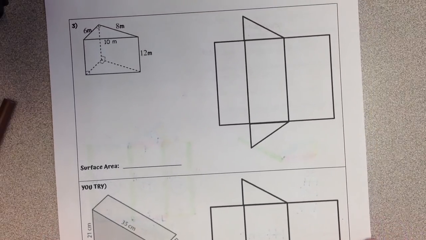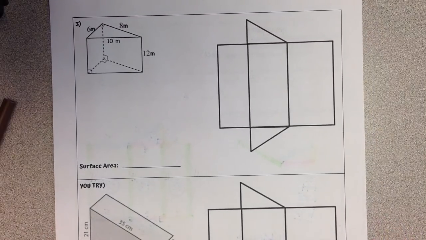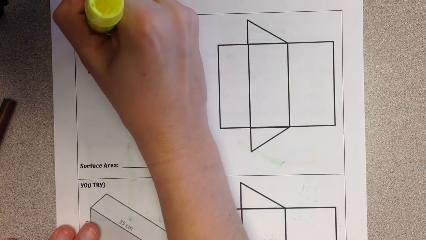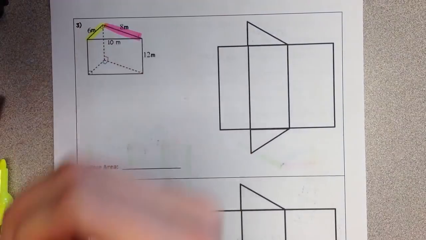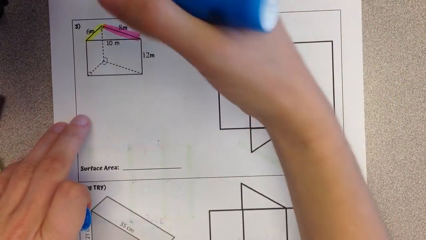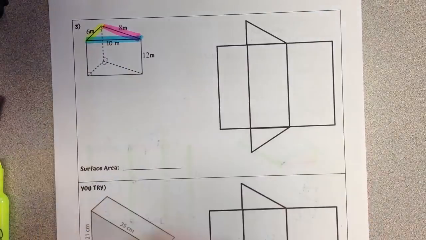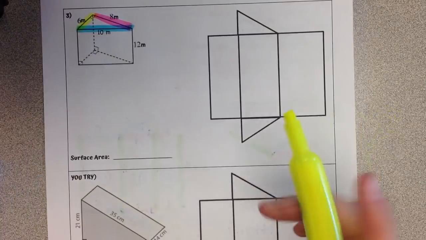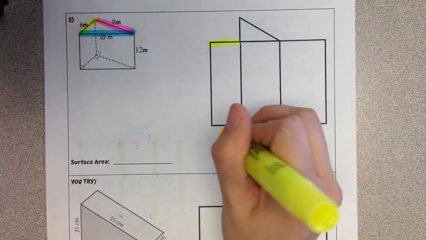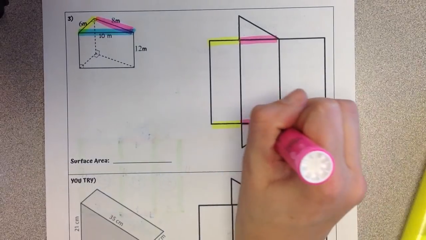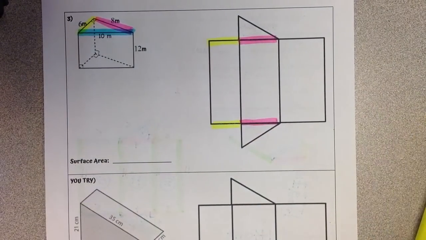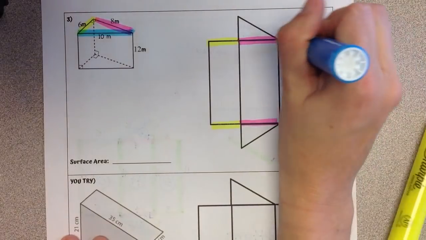All right, one more and then on to the U-try. So I'm going to highlight the 3 side lengths. Again, yellow is for my small side. Pink is for my medium side. Blue is for the longest side. Same thing on our triangular prism here. Yellow for the small, pink for the medium, blue for the longest side.